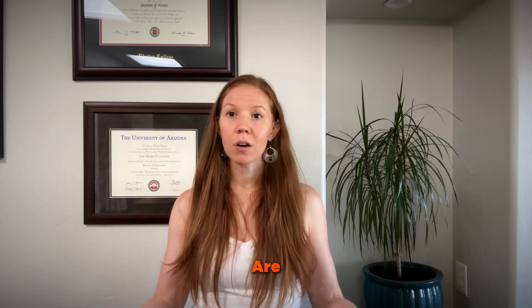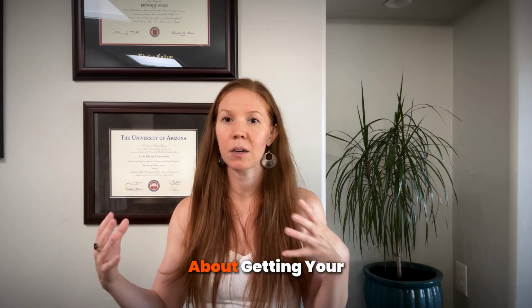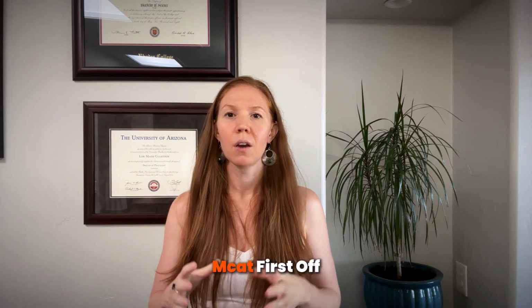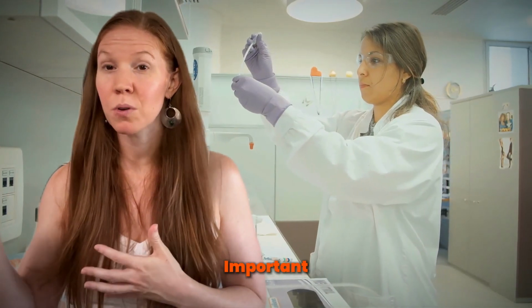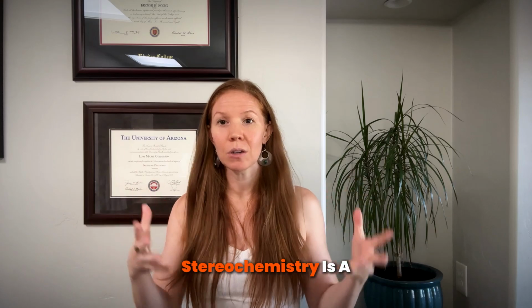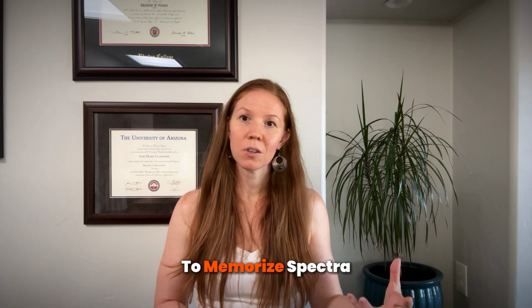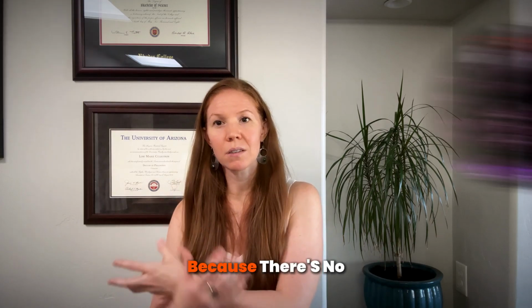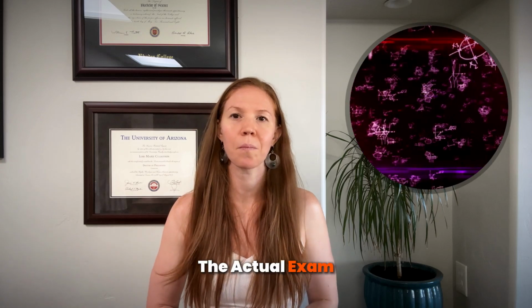Okay, so here are some common mistakes to avoid whenever you're thinking about getting your OChem ready for the MCAT. First off, not fully mastering the reaction mechanisms. Those are super important. Make sure you get those down. Do not overlook stereochemistry. Stereochemistry is a big factor, so make sure that you get that in. Do not try to memorize spectra, try to actually understand the spectra, because there's no way to predict which spectra you're going to see on the actual exam.